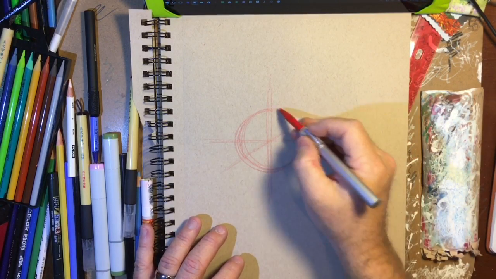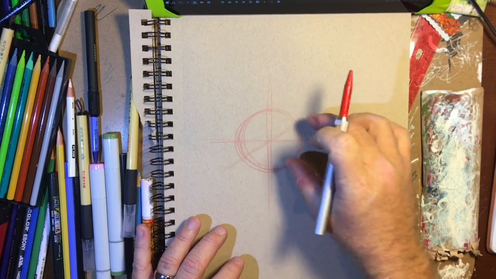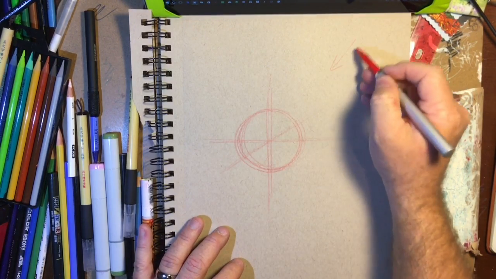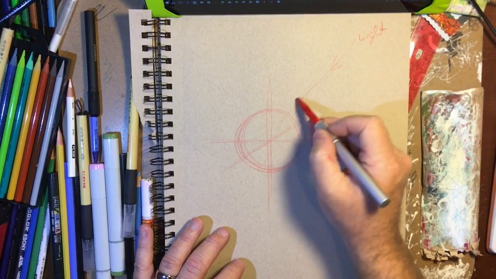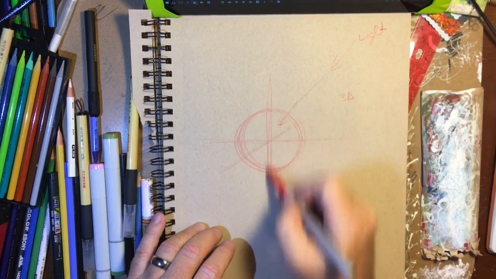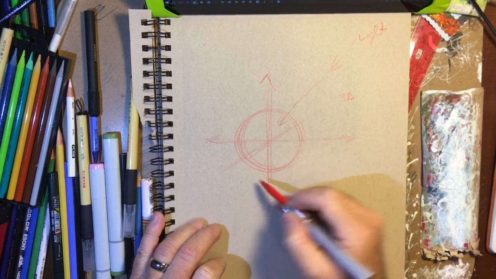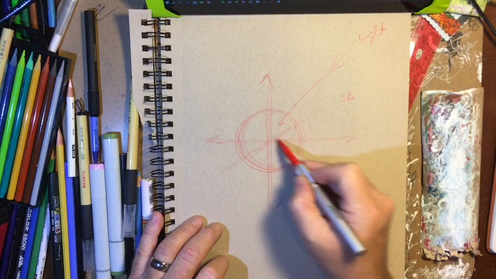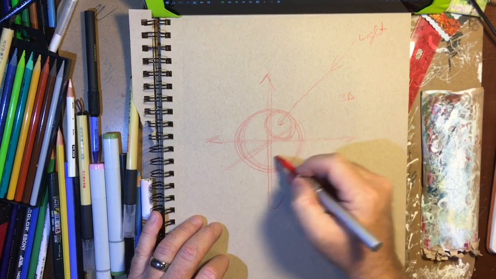Now, if it was a transparent sphere, transparent shape, and we gave it a light source, okay, let's say the light was coming from the upper right-hand side, the light hits the surface of this three-dimensional, because we're thinking height, we're thinking width, and now we're going to think depth. So the light source will be the brightest on this side, because again, we're thinking three-dimensionally.